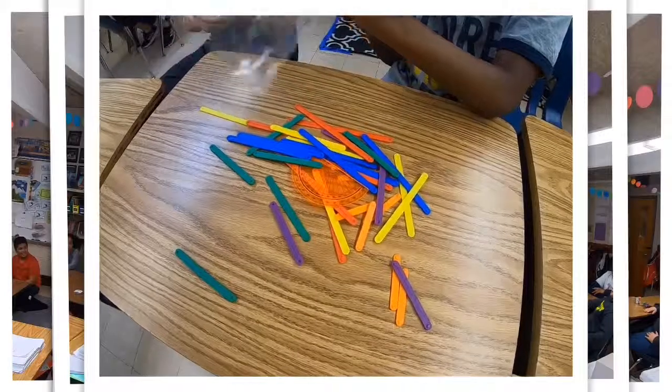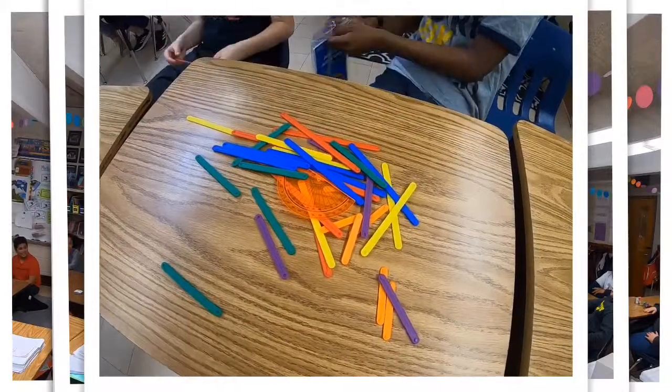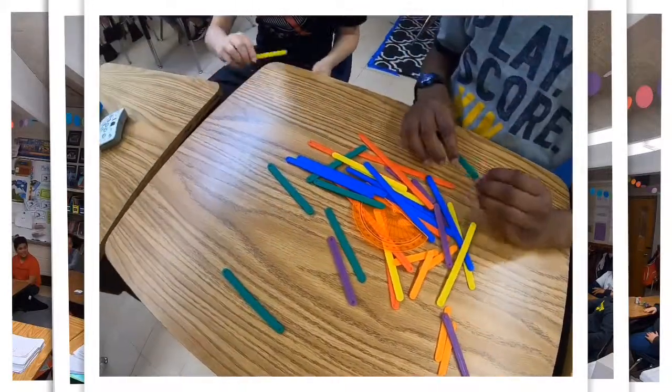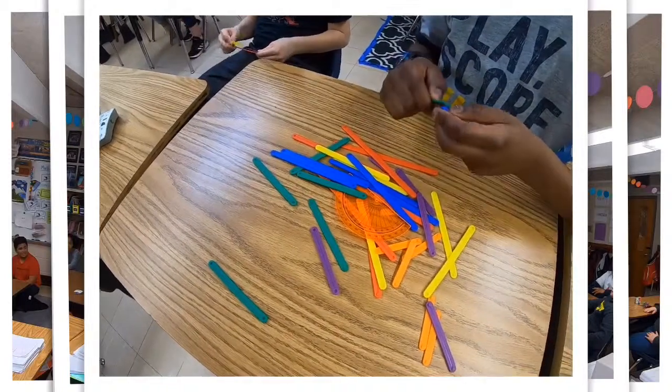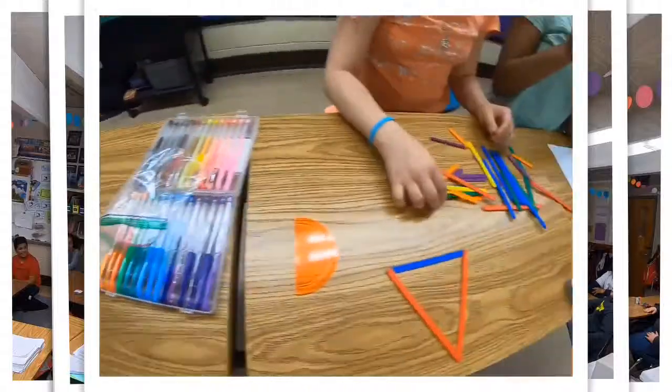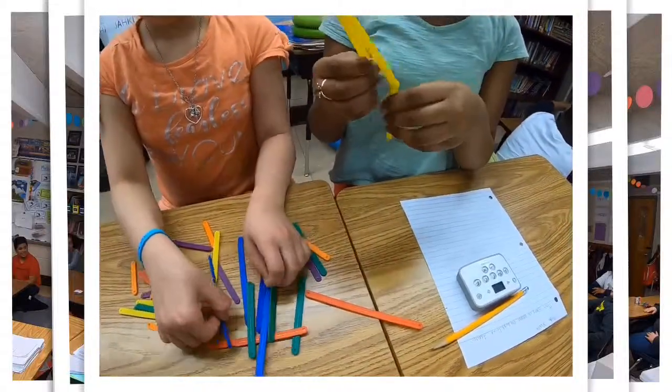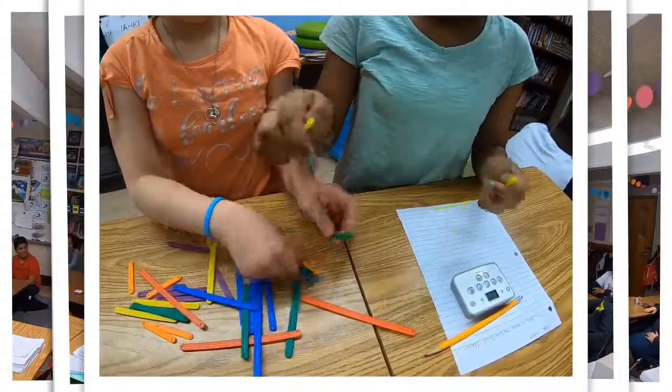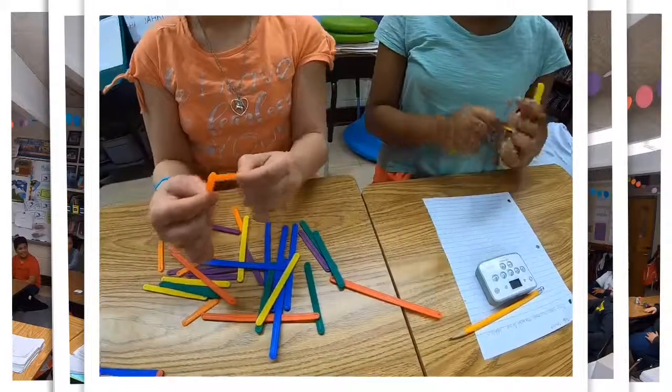You two just keep them separated so we don't mix it up, okay? Just quickly make a triangle. We can make a tiny triangle.